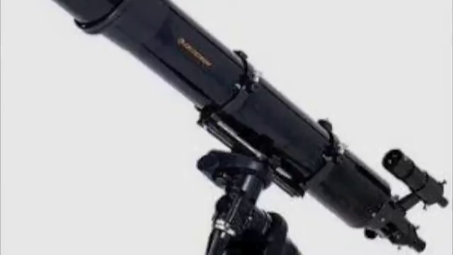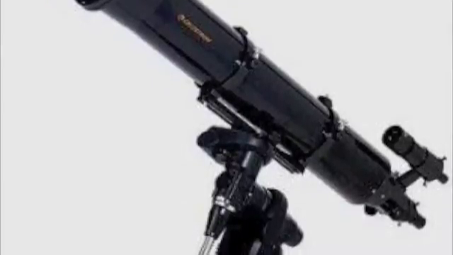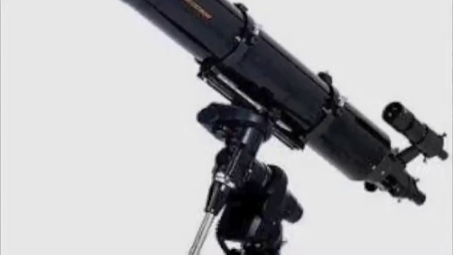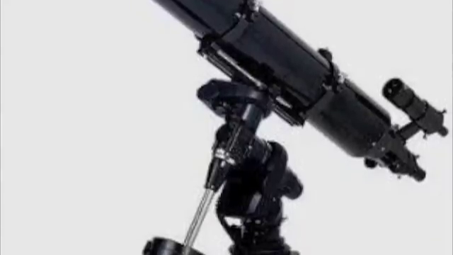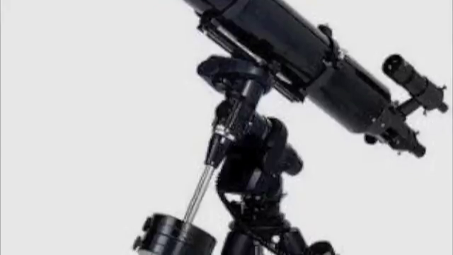Also, the scope has a computerized go-to function unlike any of the others, which would allow us to spend more time teaching children about the night sky rather than positioning the scope. However, the scope is larger than all the others at 57 pounds and a focal length of 1,200 millimeters.